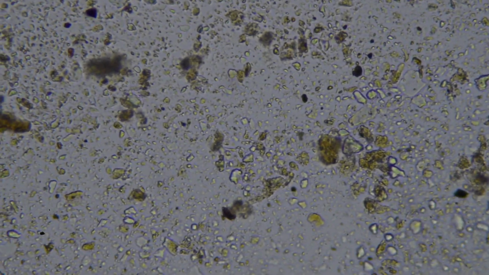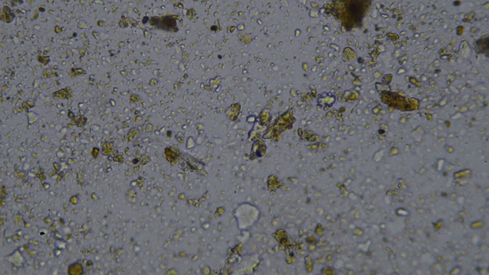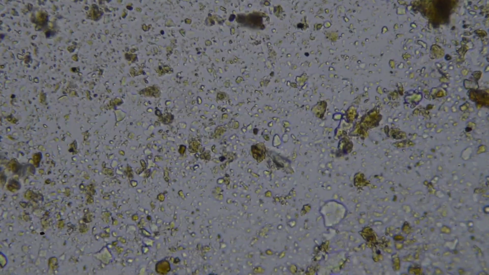No plastics though. I'm not seeing many plastics, so that's quite good. Finding more and more microplastics in soil at the moment, but it looks like you managed to escape that, which is good.